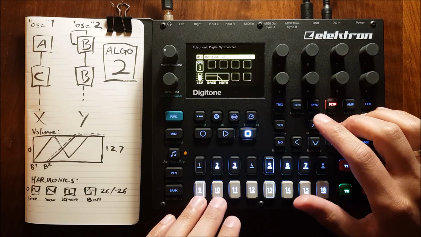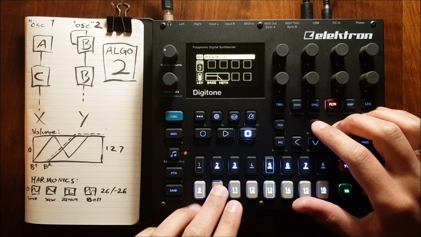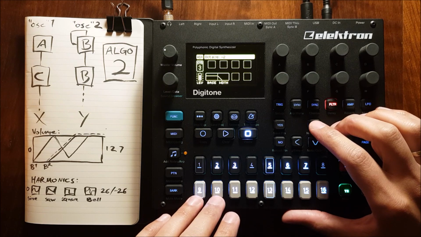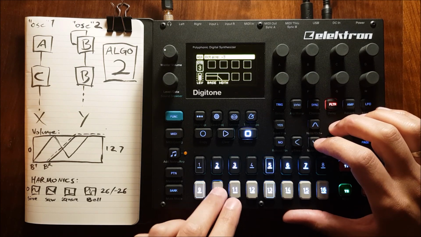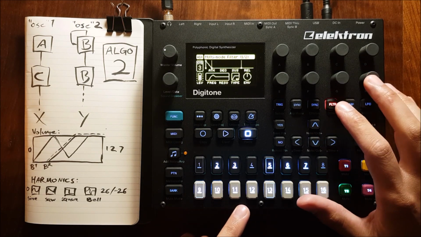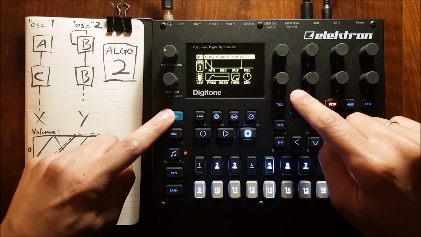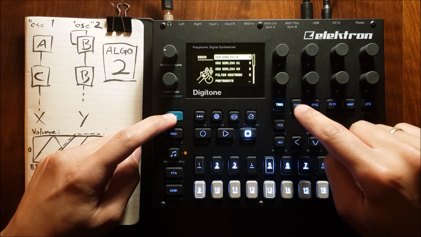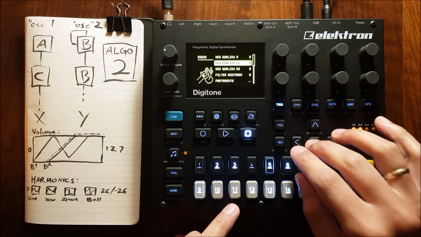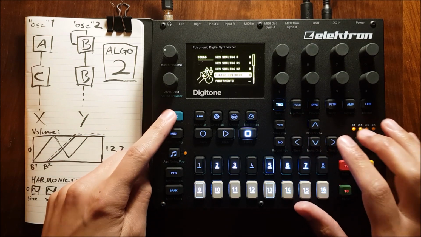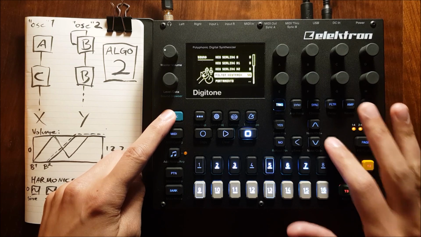And also notice when we go an octave up, it becomes very, very soft compared to down here. So one thing we can do is move into the setup, funk and trig to go into the setup mode, and set the filter key track all the way to 100.